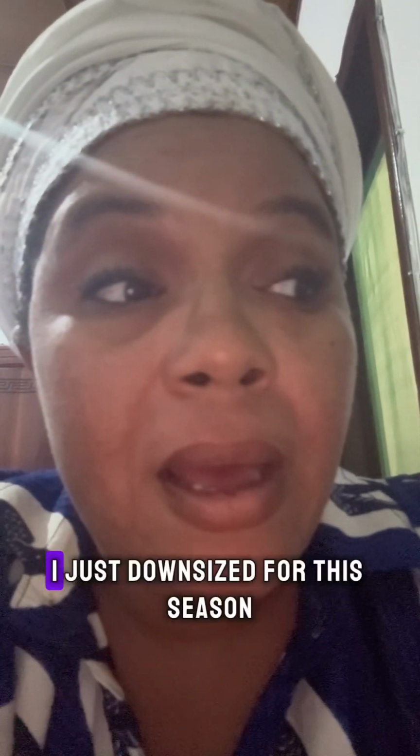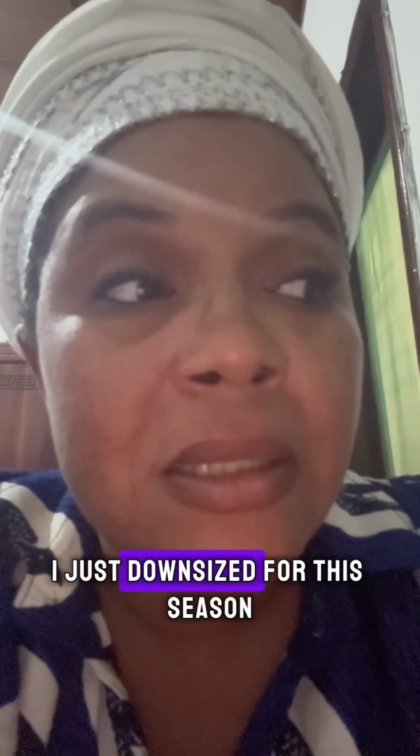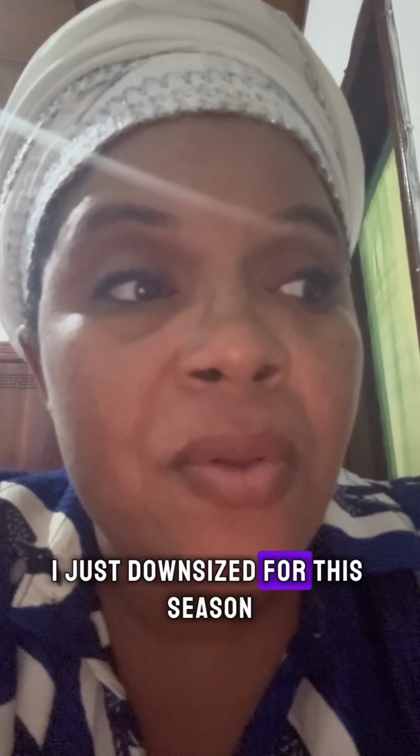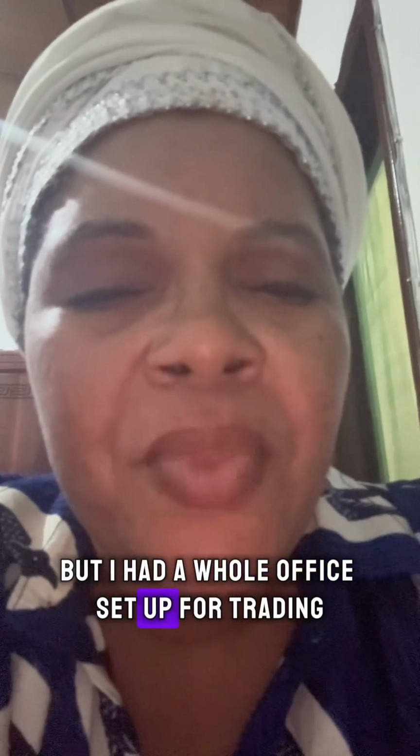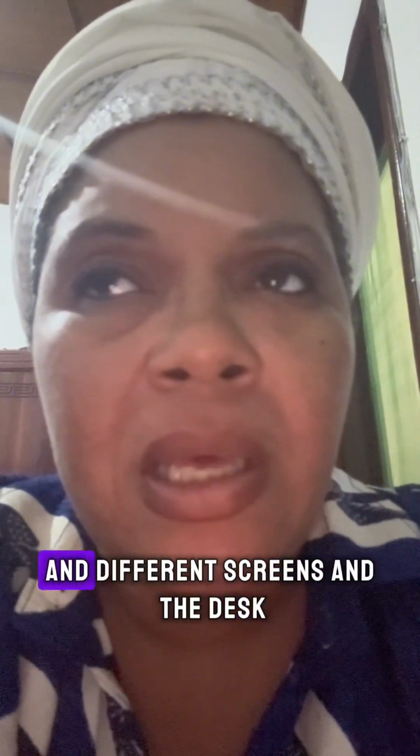As far as different screens and all of that, I do have a screen set up, but it's not really too necessary, not for me. I just downsized for this season, but I had a whole office set up for trading and different screens and the desk.